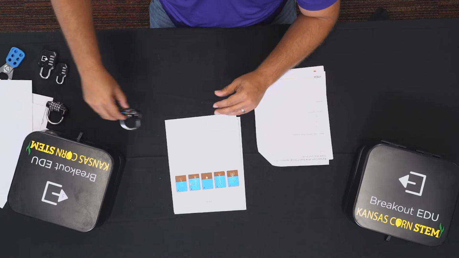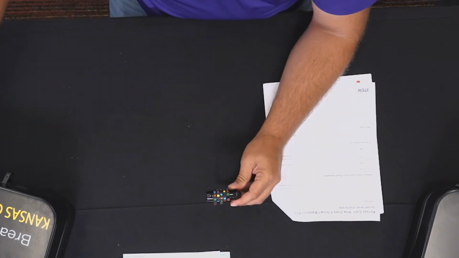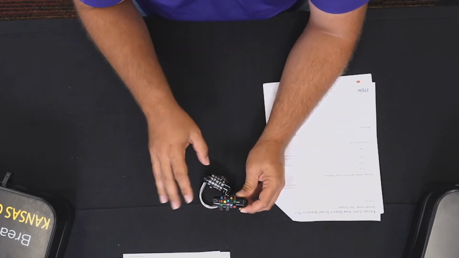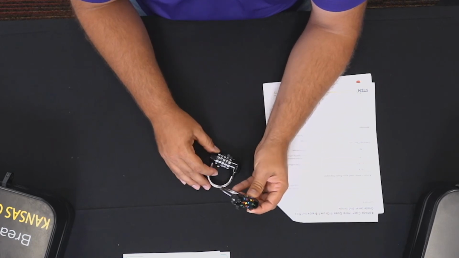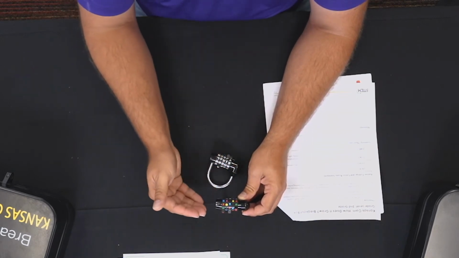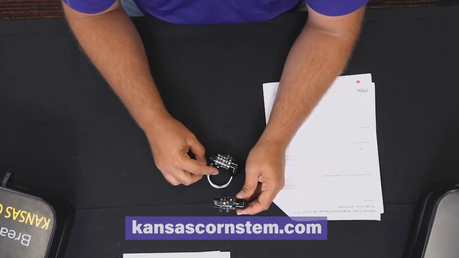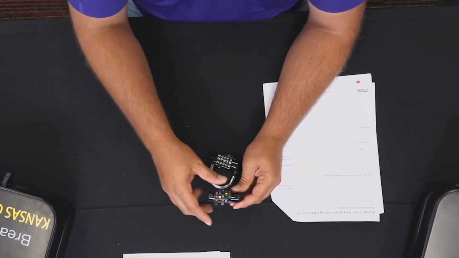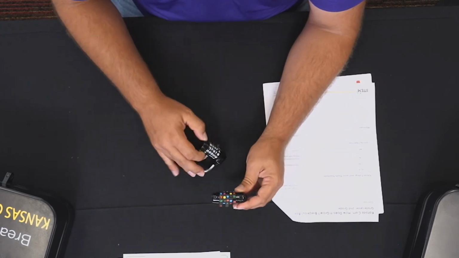And that color lock sheet is very similar to the sheet that you're going to see for the word lock and the number lock. The color lock is actually separate. So you're going to have to take them off and add it to either the word lock or the directional number lock. All the different ways to change the lock can be found on the kansascornstem.com website, or you can always look at how to change a lock on YouTube with some of the Breakout EDU tips. But just know that you're actually going to have to use the color locks. We're going to use the word lock, so don't use the word lock. You're going to want to use the directional or number lock on that.